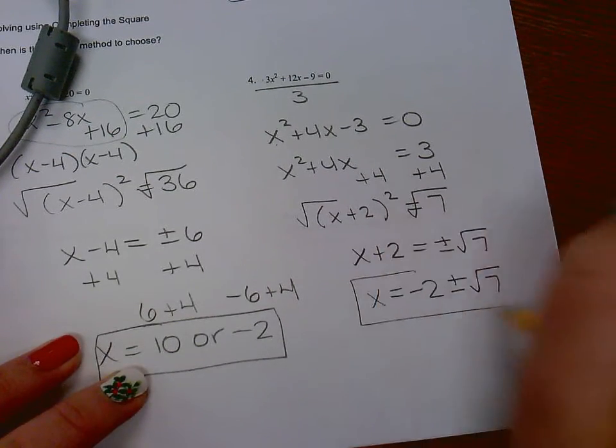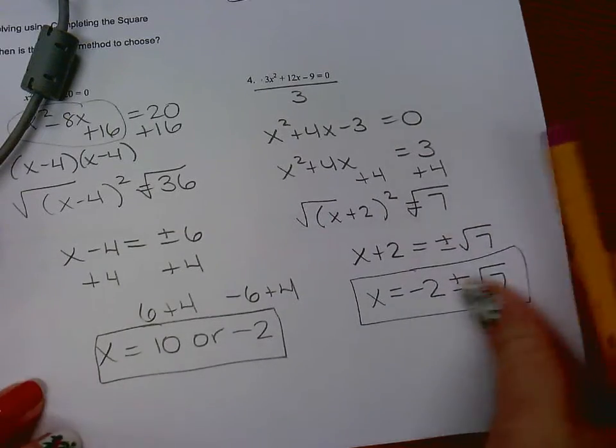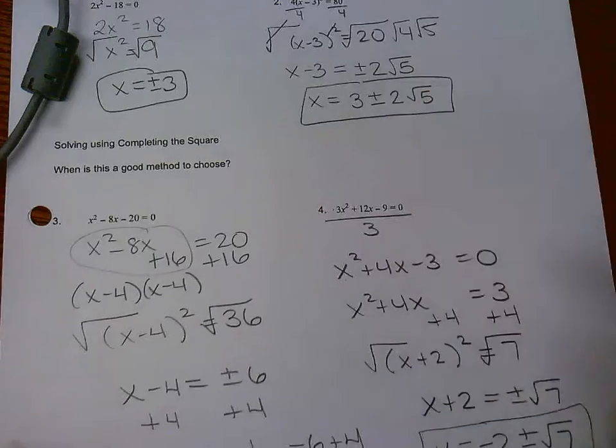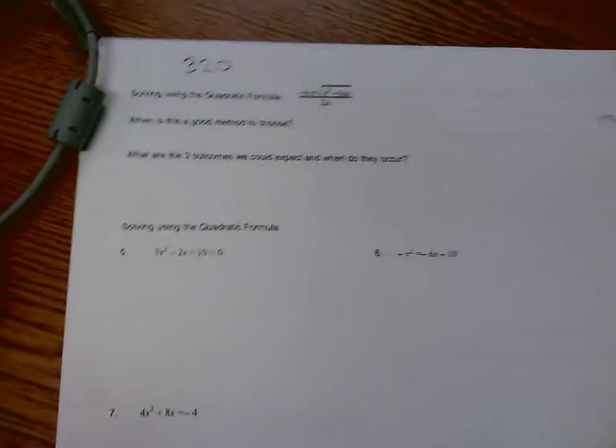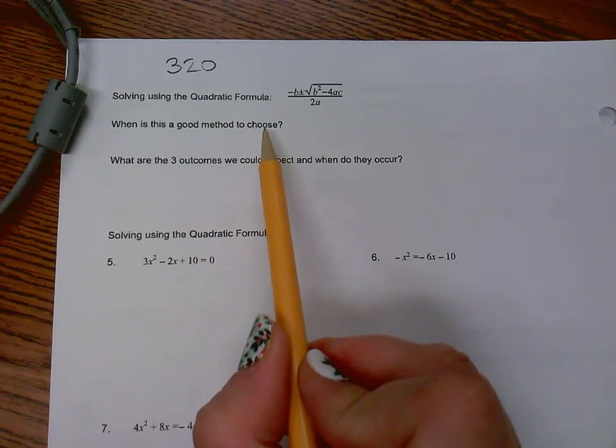So my final answer is negative 2 plus or minus the square root of 7. Very similar to solving with square roots. It's the same steps at the end. Okay, quadratic formula one more time. So when is this a good method to choose? Well, it's not factorable, and I can't use the other two methods.